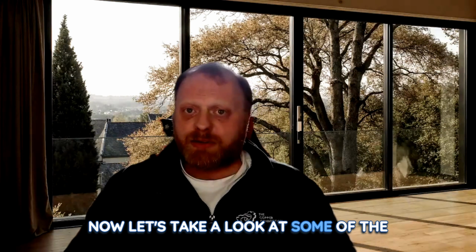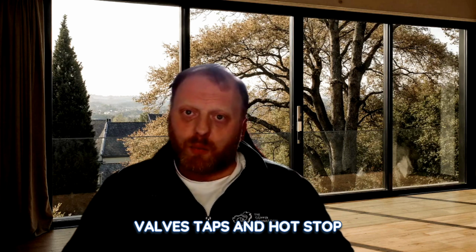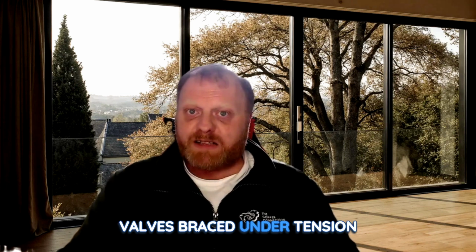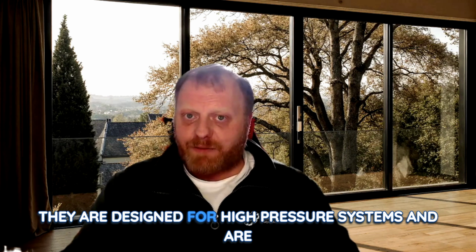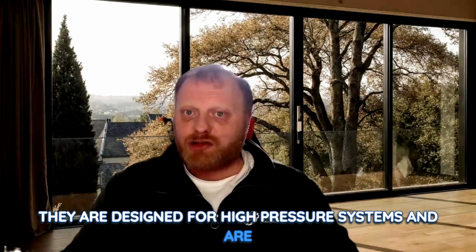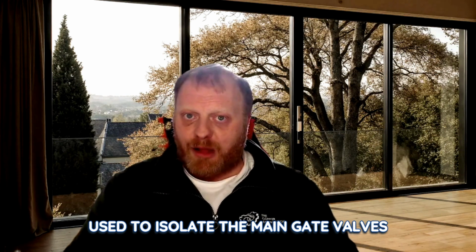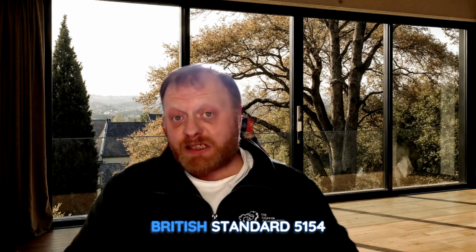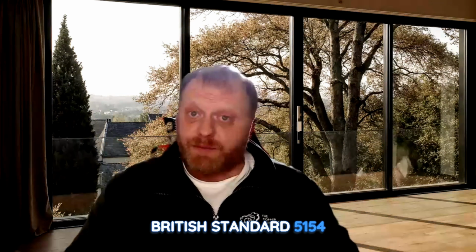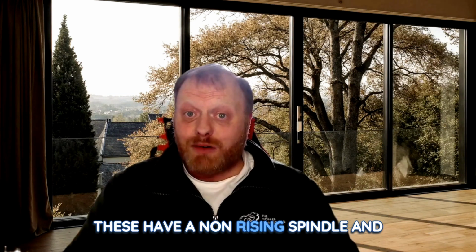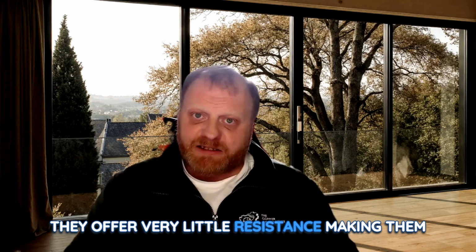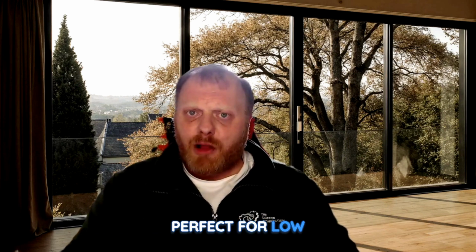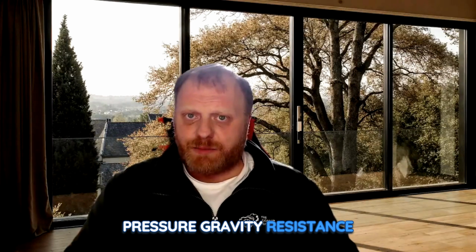Now let's take a look at some of the valves, taps and hard water. Stop valves, British Standard 1010. These have a rising spindle. They are designed for high pressure systems and are used to isolate the main supply. Gate valves, which is British Standard 5154, these have a non-rising spindle and a full-way bore. They offer very little resistance, making them perfect for low-pressure gravity systems.